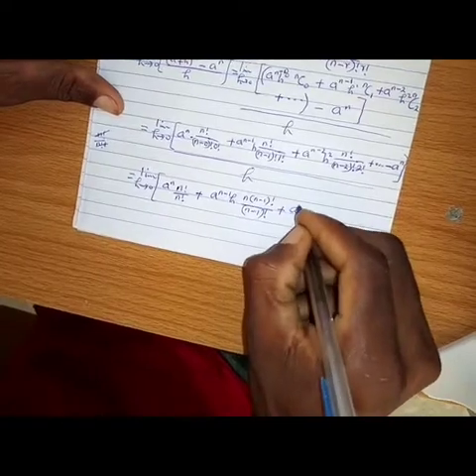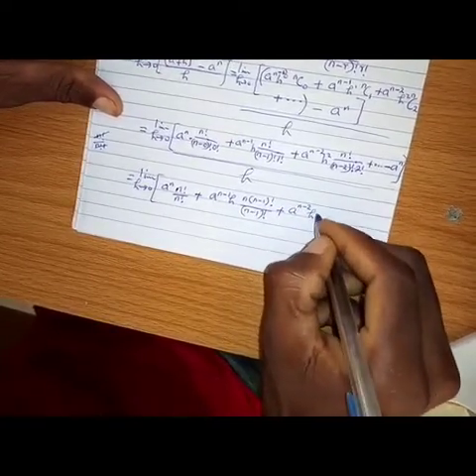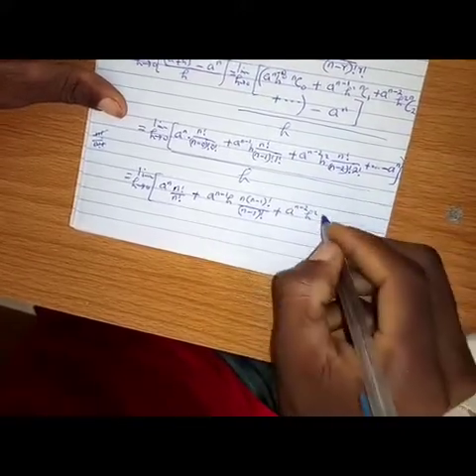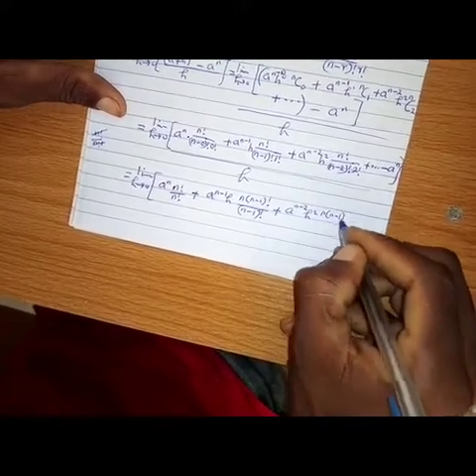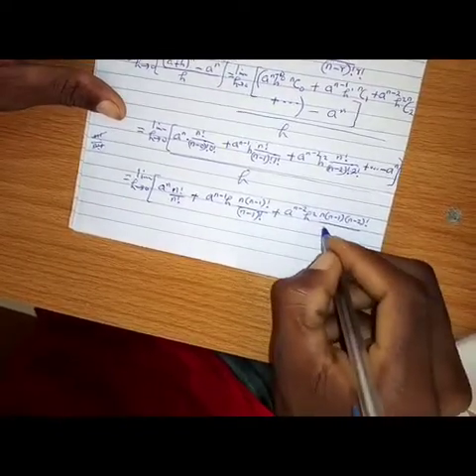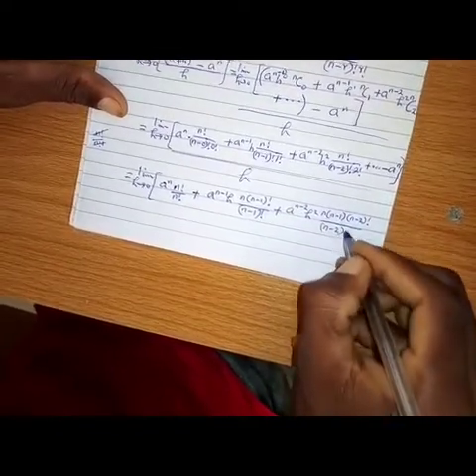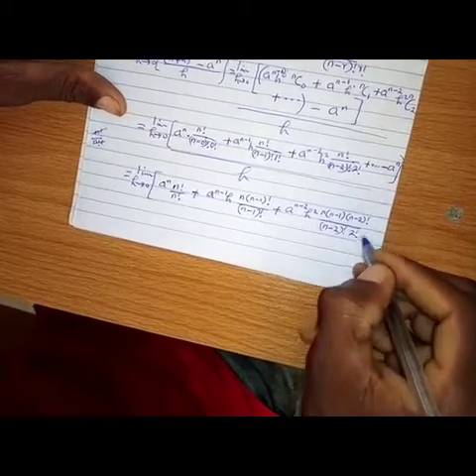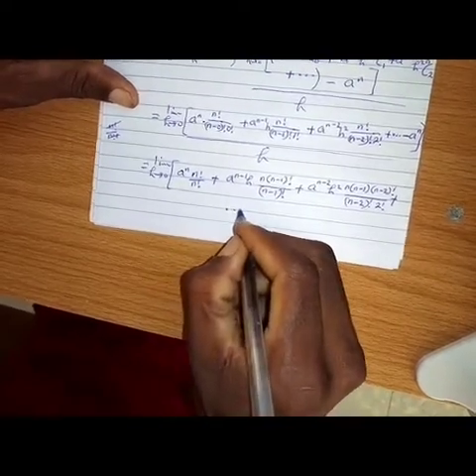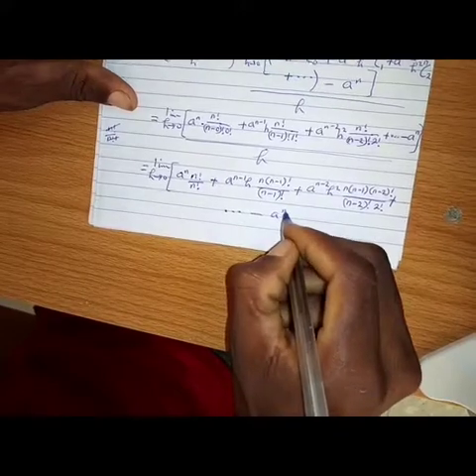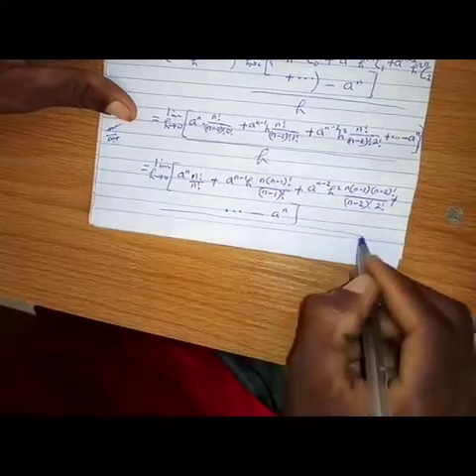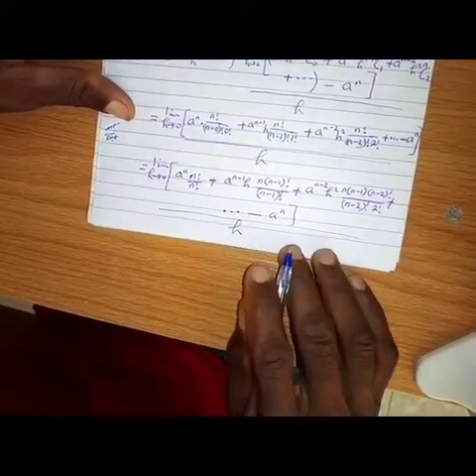Plus a to the power of n minus 2 h squared. Now n factorial here, we have n minus 2, so we have to carry it up to 2 times. This is n into n minus 1 into n minus 2 factorial divided by n minus 2 factorial 2 factorial, plus and so on, minus a to the power of n, close your bracket. Now everything divided by h.